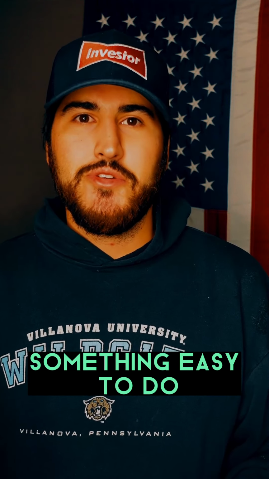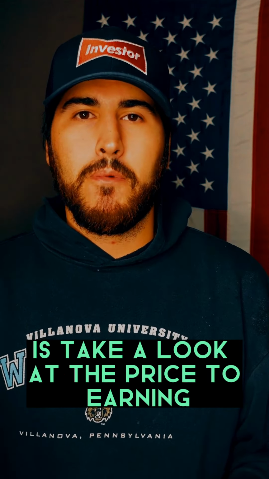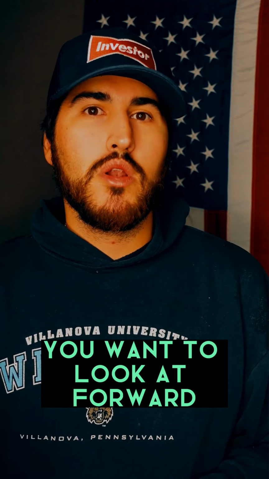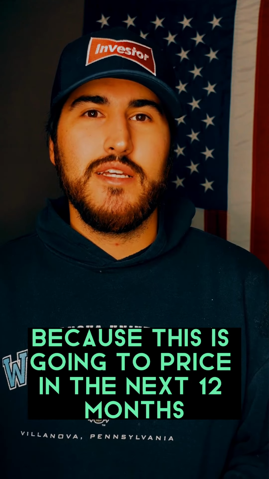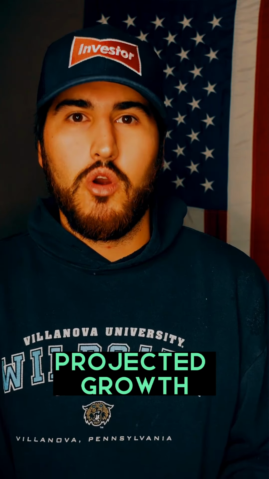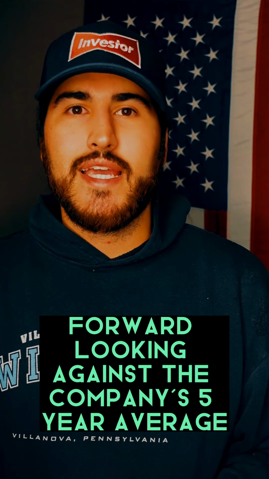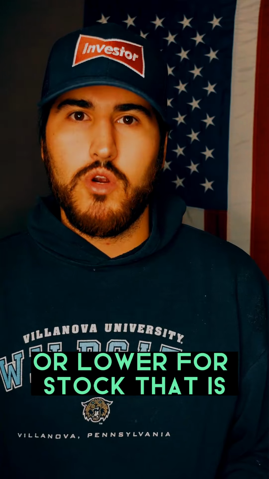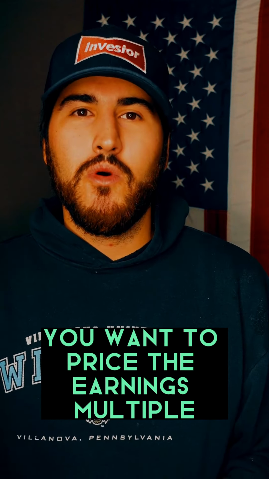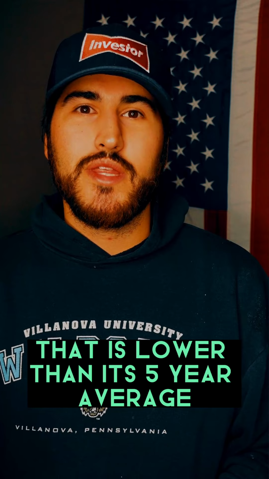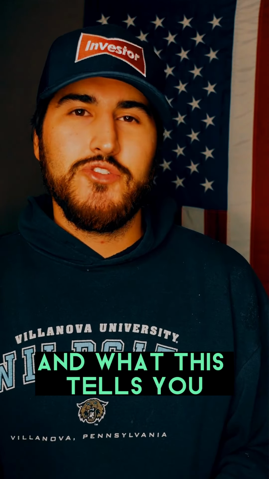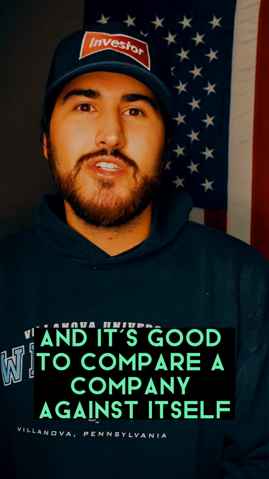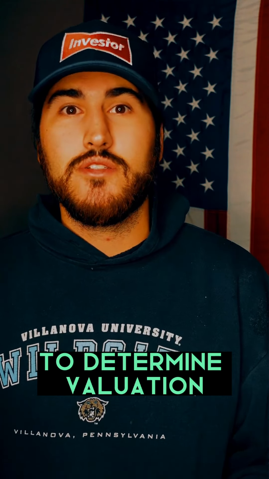Now, something easy to do to gauge valuation is take a look at the price to earnings multiple compared to its 5-year average. You want to look at forward-looking multiples because this is going to price in the next 12 months projected growth. When you look at the PE forward-looking against the company's 5-year average, is it higher than that average or lower? For a stock that is undervalued, you want a price to earnings multiple that is lower than its 5-year average. And what this tells you is that this stock right now is cheap compared to its average. And it's good to compare a company against itself to determine valuation.